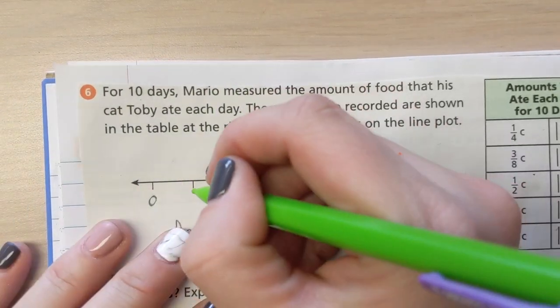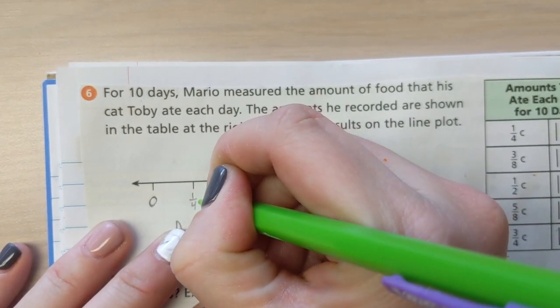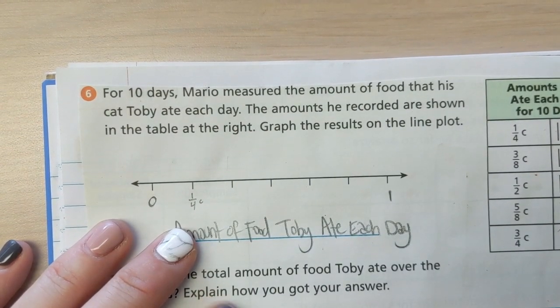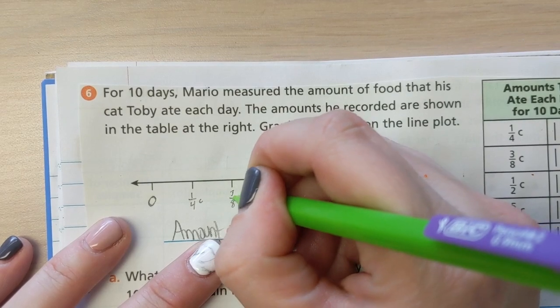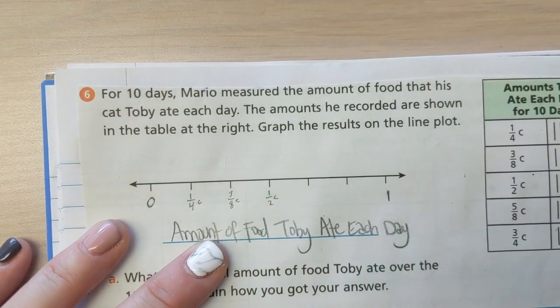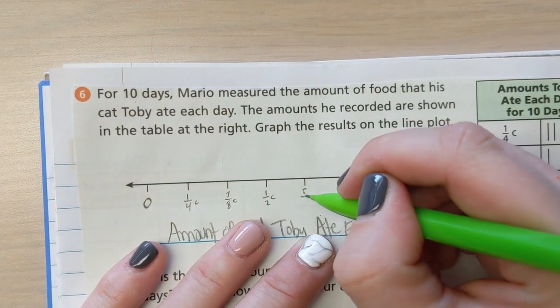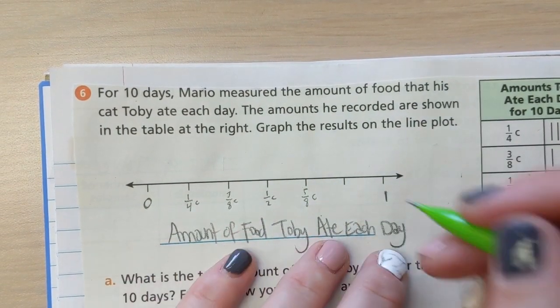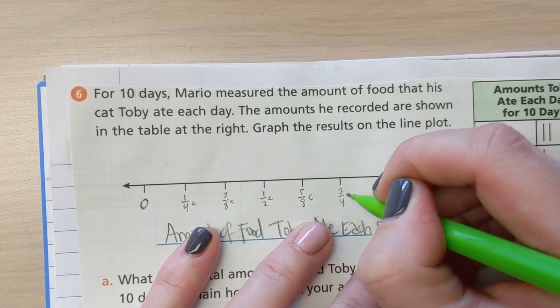Okay, so if I started this one at 1/4, and you have to put a little C by it for cup, this one would be 3/8 cup, 1/2 cup, 5/8 cup, and 3/4 cup.